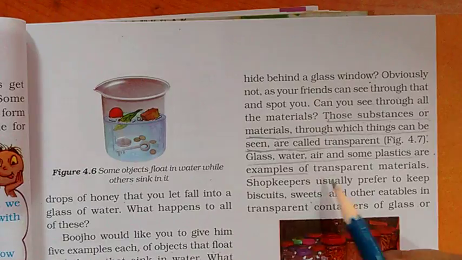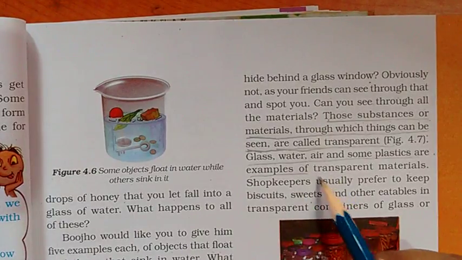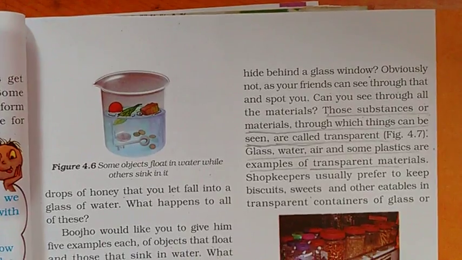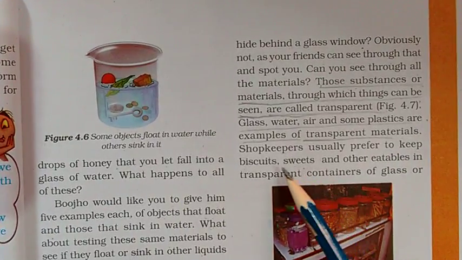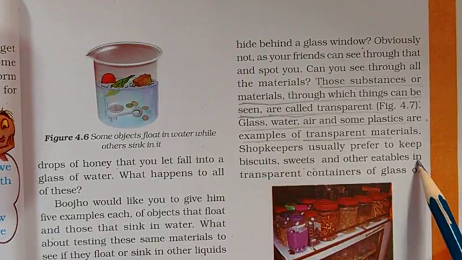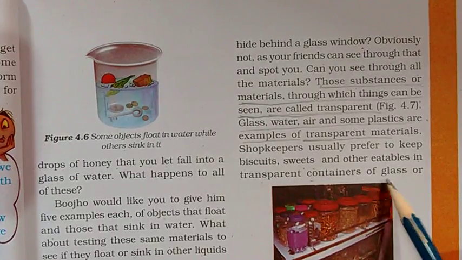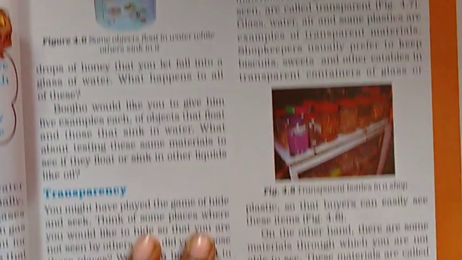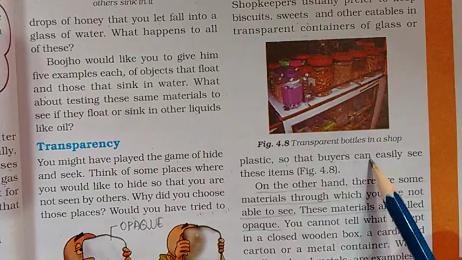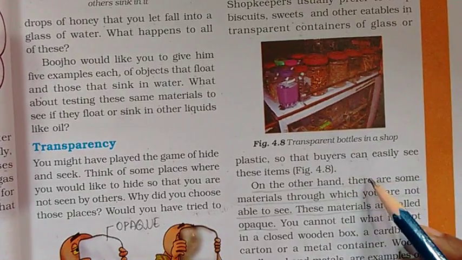An example of the transparent materials is glass. Shopkeepers usually prefer to keep biscuits, sweets and other eatables in transparent containers of glass or plastic, so that buyers can easily see these items.